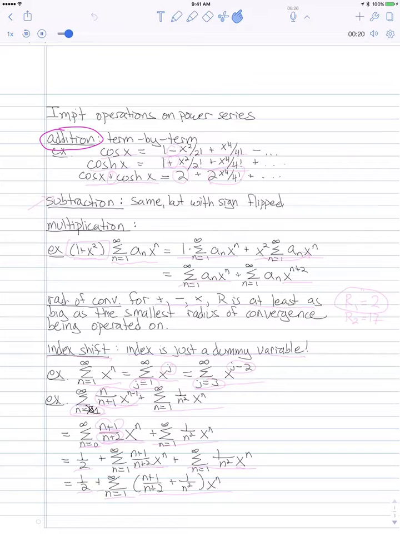So if cosine of x is this power series here, and if cosh x, hyperbolic cosine, is this power series here, then cosine x plus cosh x is just, I add up the terms. 1 plus 1 is 2. The x squared terms cancel out because I have minus here and plus here. The x to the fourth terms reinforce each other, so I get 2 times x to the fourth over 4 factorial, and so on.